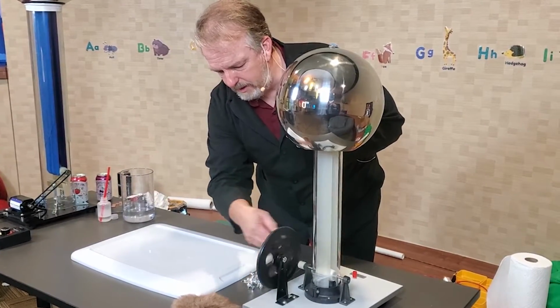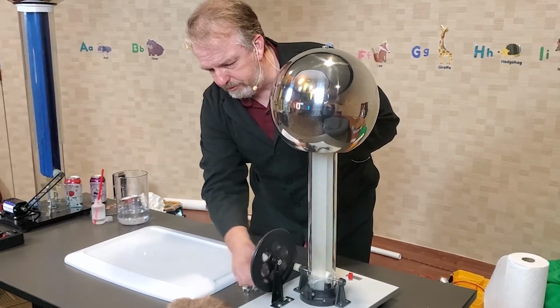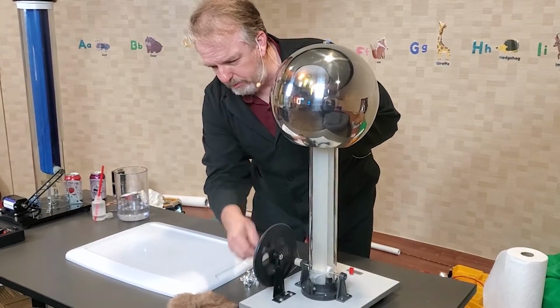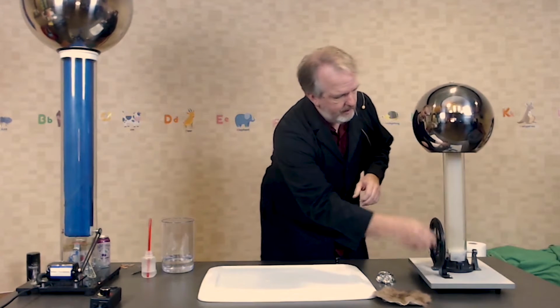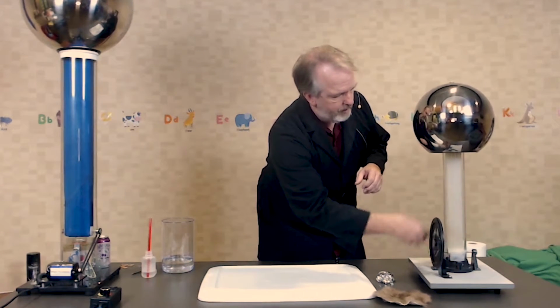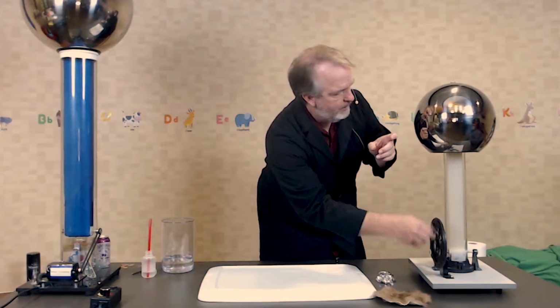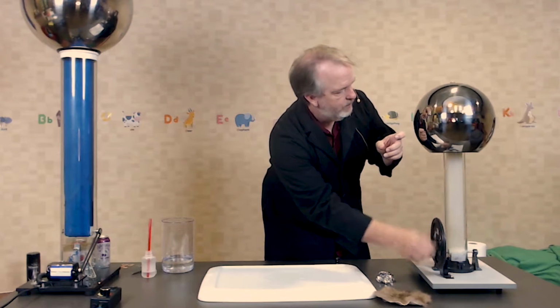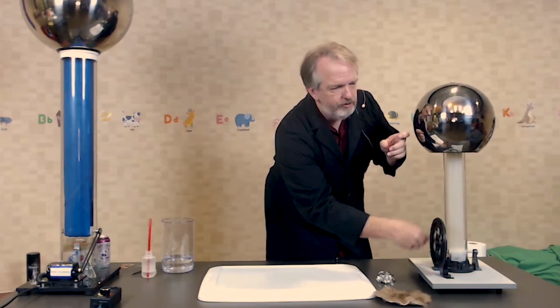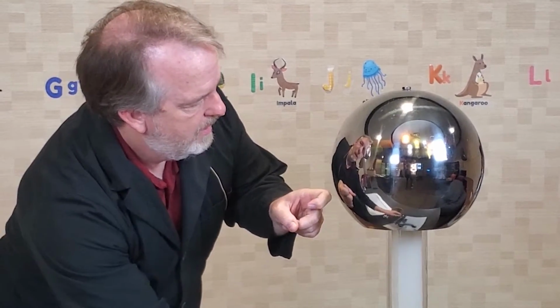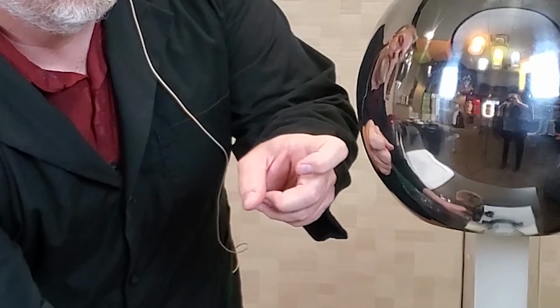You can hear that crackling. What you're hearing is the result of some of those electrons jumping through space to get to my finger. And if I let them build up, build up, build up, and then I reach my hand across, hopefully we can hear and see the result of those electrons jumping across. And that crack, that pop, was them jumping, or arcing is a better word.